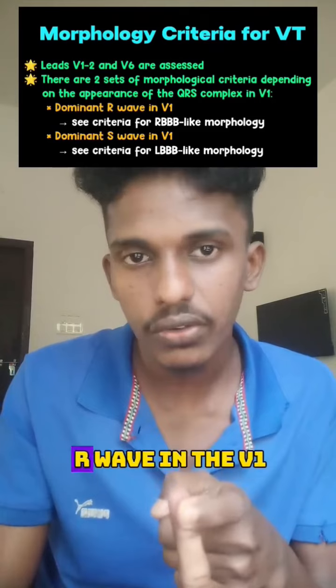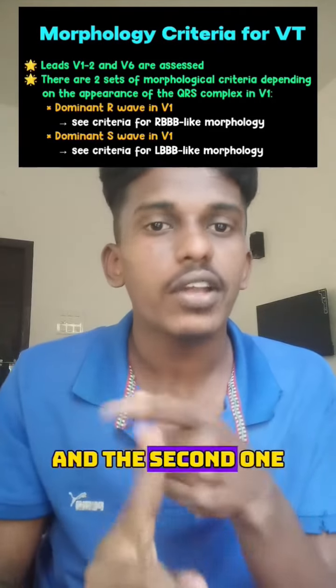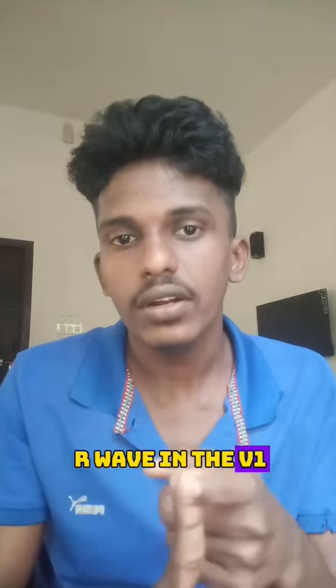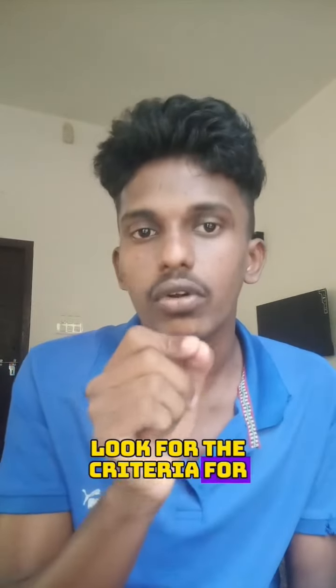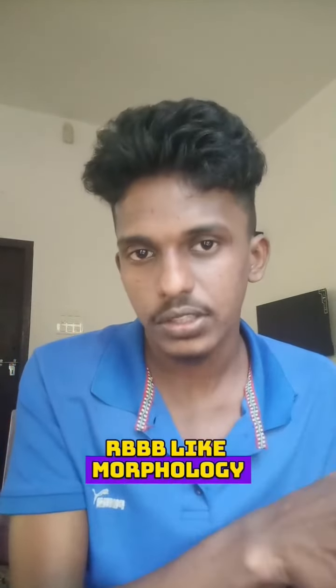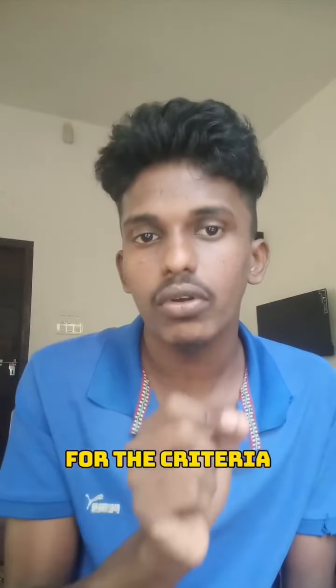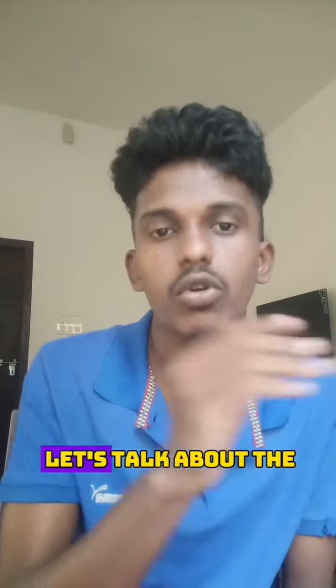One is the dominant R wave in V1 and the second one is the dominant S wave in V1. If you find a dominant R wave in V1, then you have to look for the criteria for RBBB like morphology. For a dominant S wave in V1, you have to look for the criteria for LBBB like morphology. Let's talk about the first one.